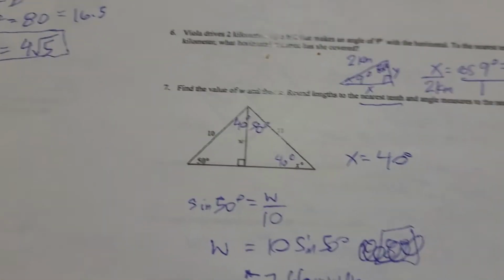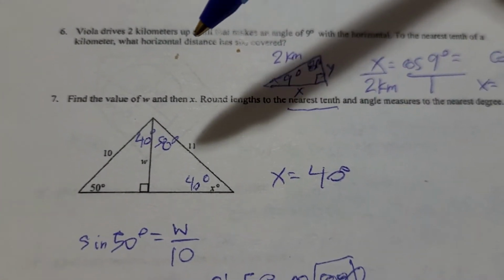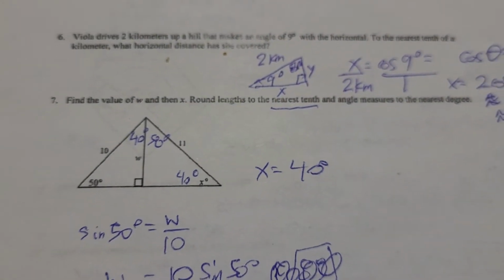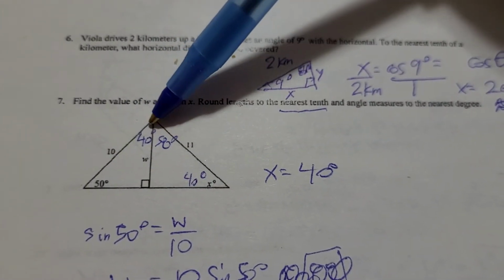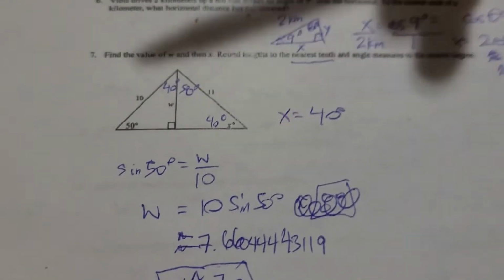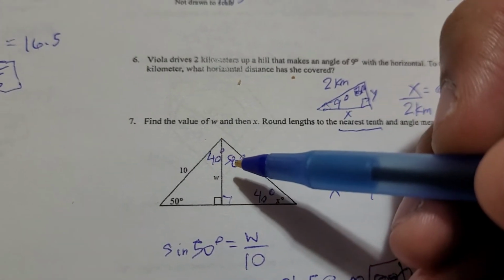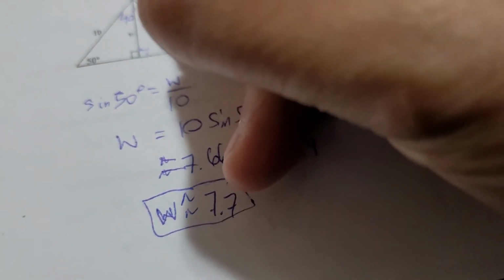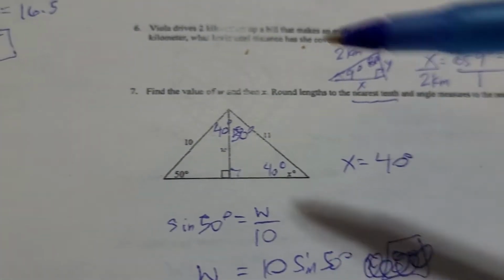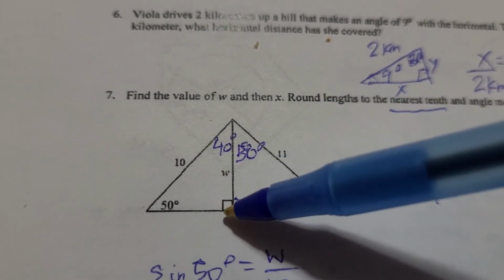Okay, anyway, so number 7. Find the value of w and x. First of all, here, this is 50, this is 90, so this has to be 40. And if this is 90 here, this has to be 90 on the other side as well. Well, if this is 40, this has to be 50. That's a 5. That almost looks like an 8, but that's a 5. So this one is 40. So I know my x is 40. I just need my w right here.